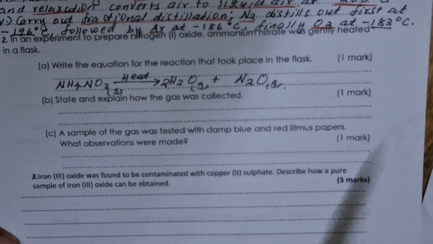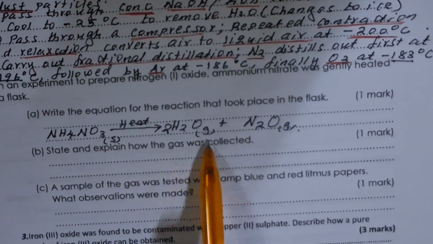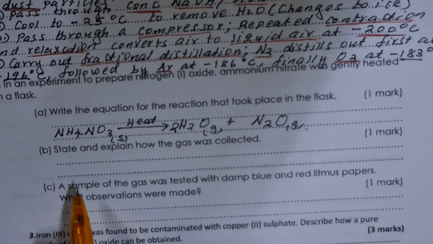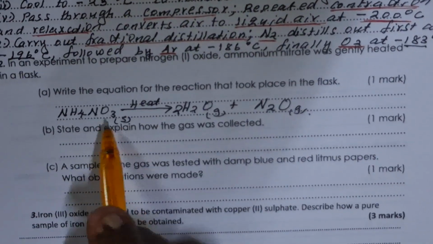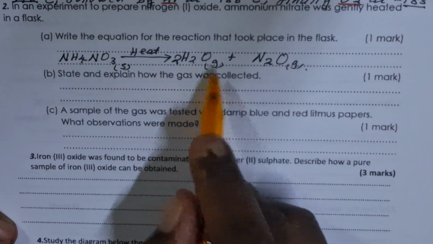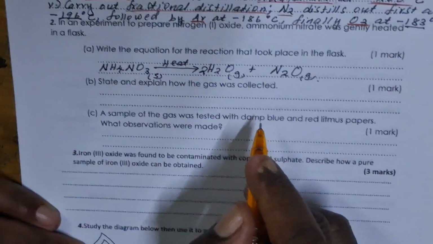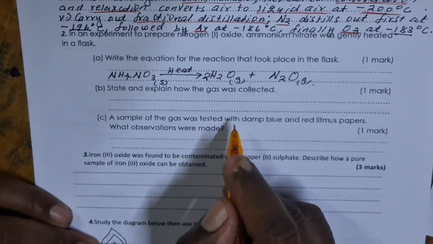So when it comes to writing of chemical equations, the reactants and the products must be correct. The equation must be balanced. If the equation is not balanced, the student is penalized fully. So that student scores a 0.